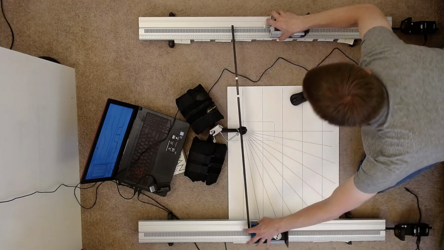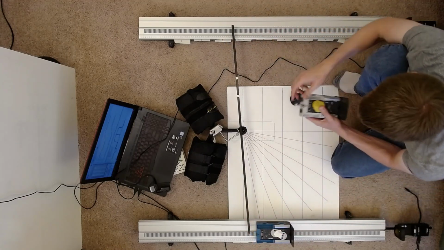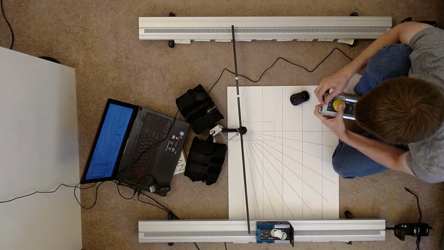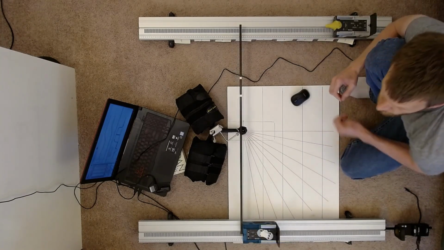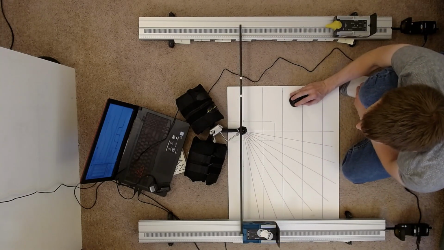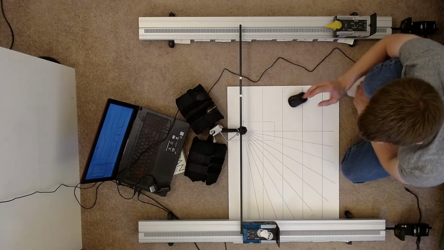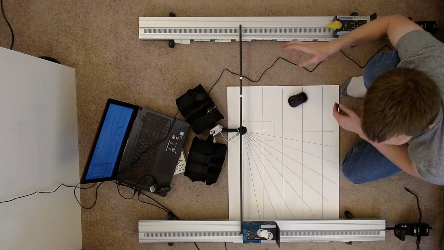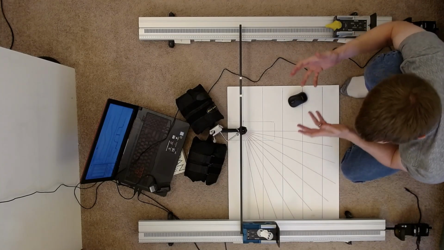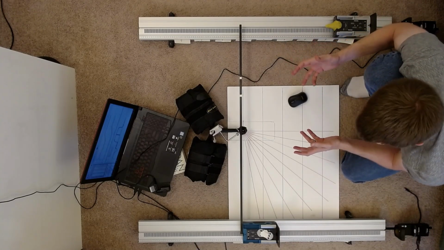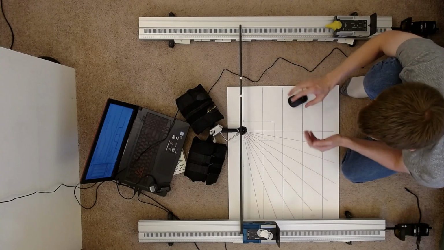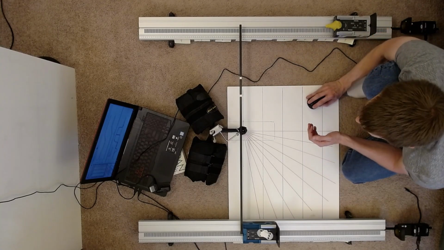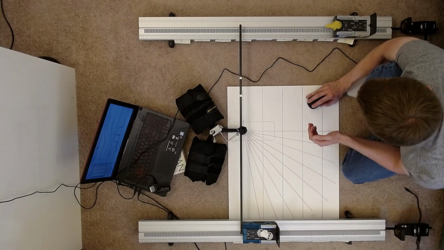So I'm going to reset this and set this up for an inelastic case. Okay, got things set up for our next trial, and let's start collecting data. This is equal masses at equal distances in the inelastic case. Again, we'll see how close it is to actually being inelastic, but it's closer to the inelastic case. Let's do trial number 1.